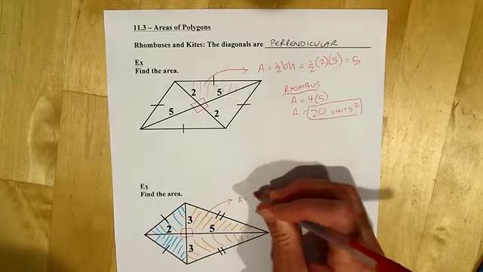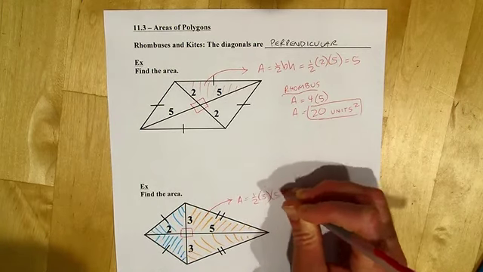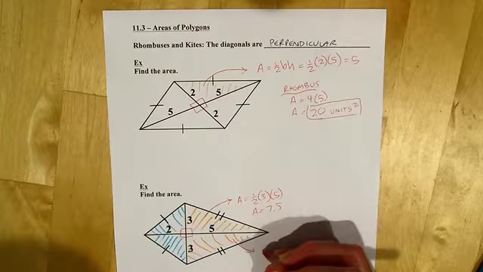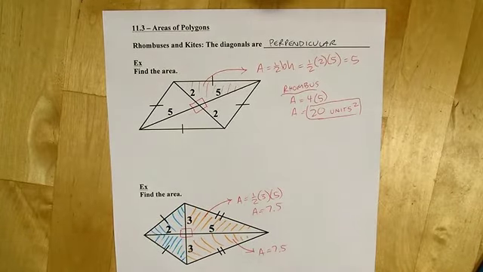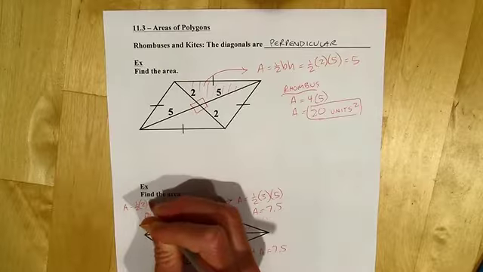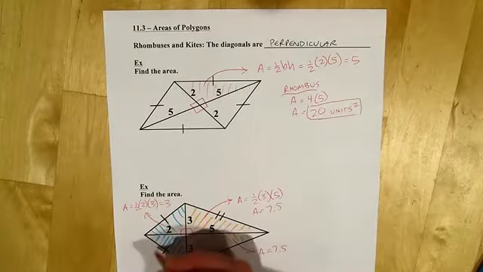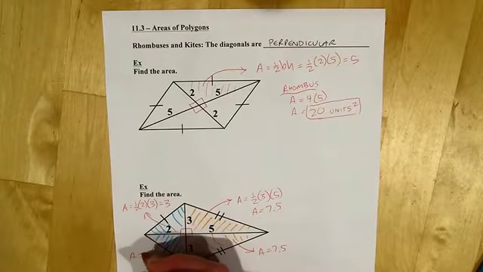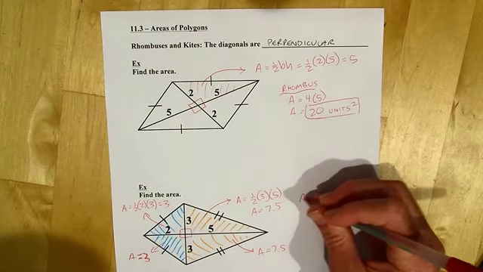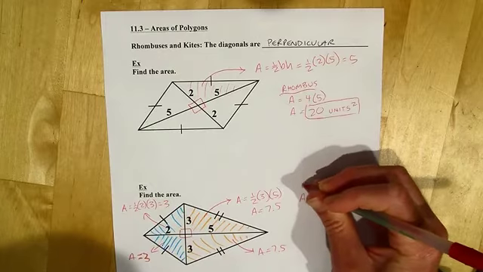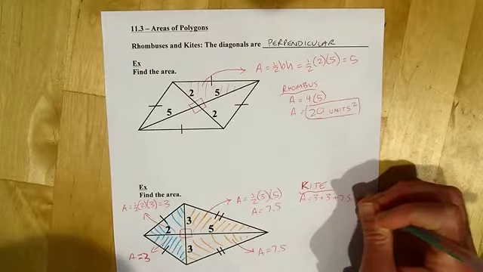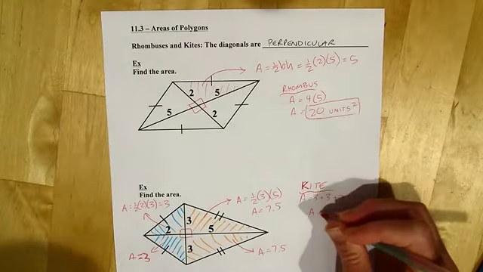So I could find the area of this, which would be half of 15, which would be 7.5. And so this one's going to be 7.5 as well. Okay, and then over here, my base height pair is 2 and 3. So half of 6 is going to be 3. So this also has an area of 3. Okay, and then I can just add up the area of those four triangles. So I get, this is for the whole kite, 15 and 6 would give me 21.5.